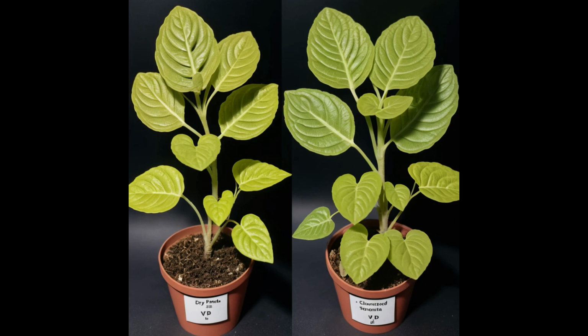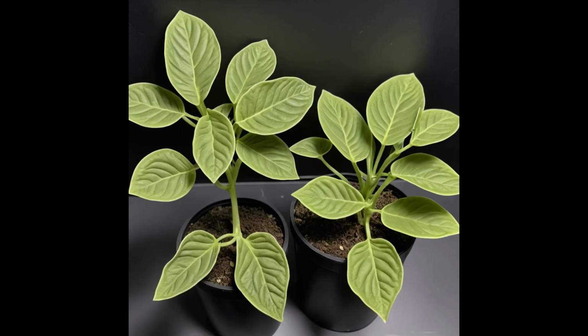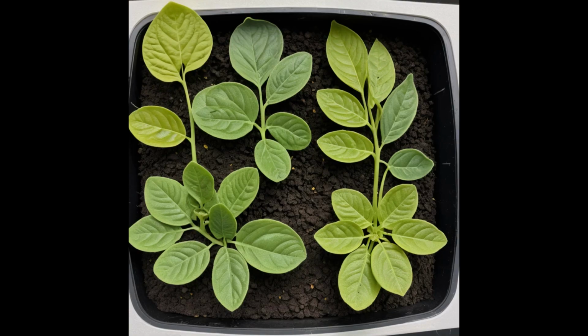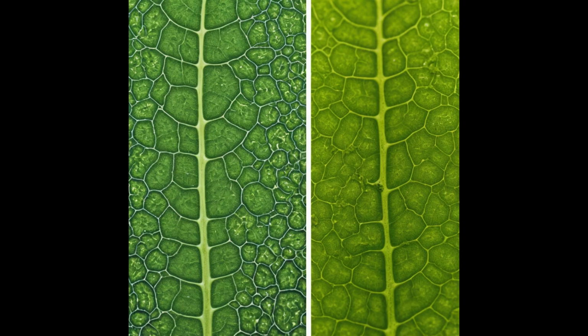What is vapor pressure deficit, VPD? VPD is the difference between the amount of moisture in the air and the maximum amount of moisture the air can hold when it's saturated. In simpler terms, it's a measure of the air's drying capacity. A higher VPD indicates drier air, which can draw more moisture from plant leaves, while a lower VPD suggests more humid air, reducing moisture loss from plants.